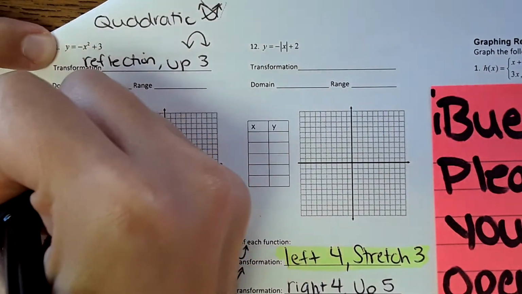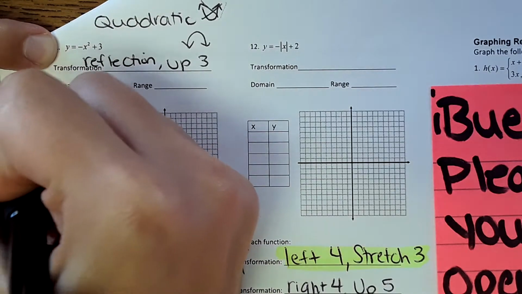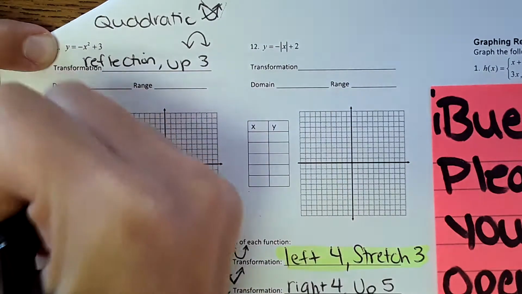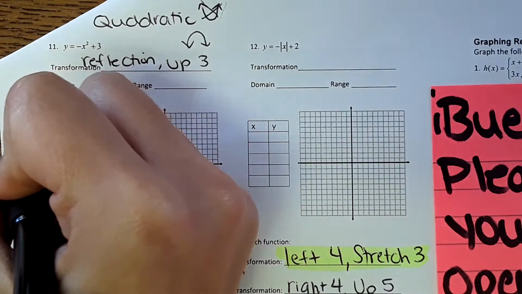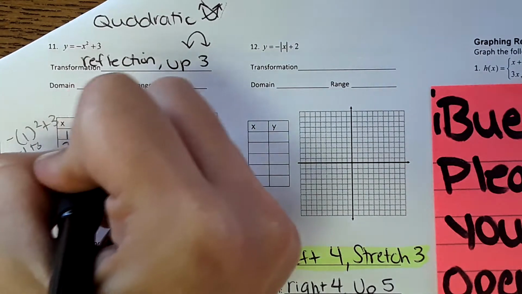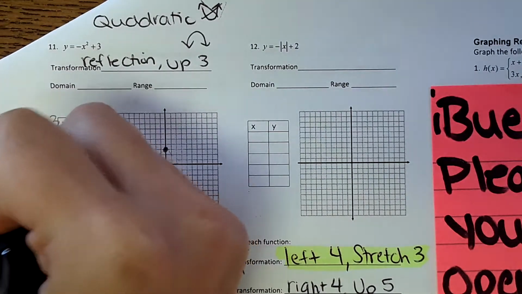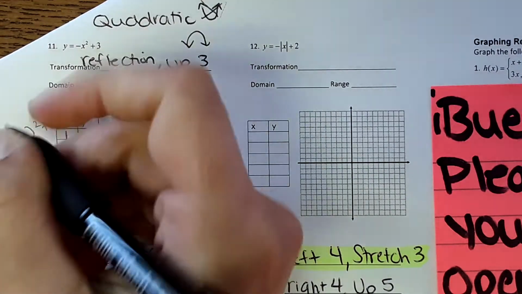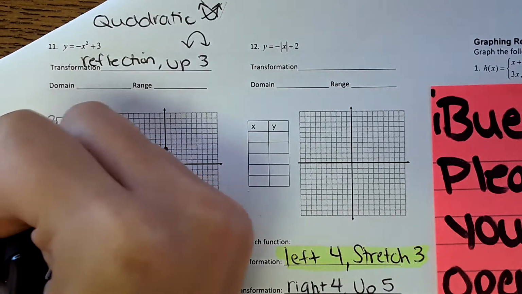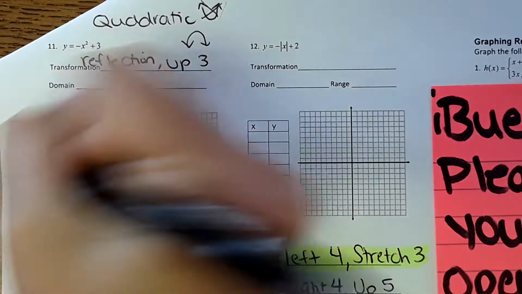So plugging that in, I get negative 1 squared plus 3. So negative 1 plus 3 is 2. And then for the next one, I get negative 4 plus 3, which is negative 1.